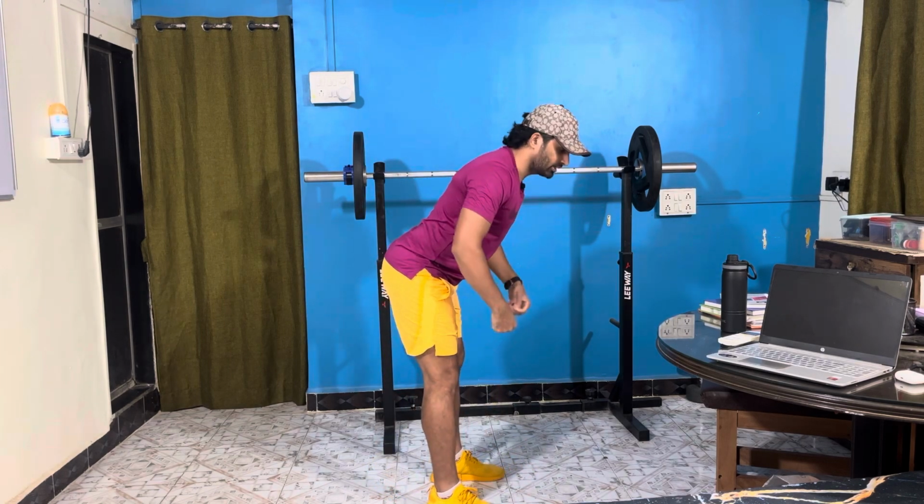This is the only difference, otherwise the rest of the muscle groups are the same in deadlift and squat. Gluteus maximus, medius, minimus, your quadriceps, core muscles, hamstring, all muscles are getting engaged in both exercises. But in deadlift there is a minor difference. What is that? It is about the spine.